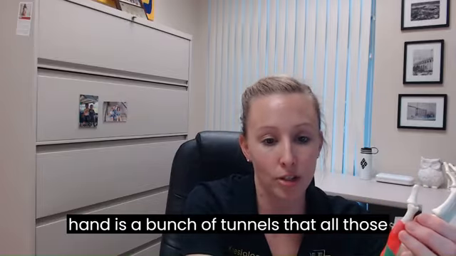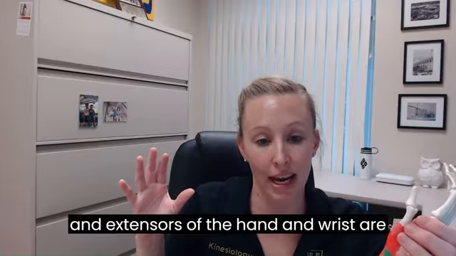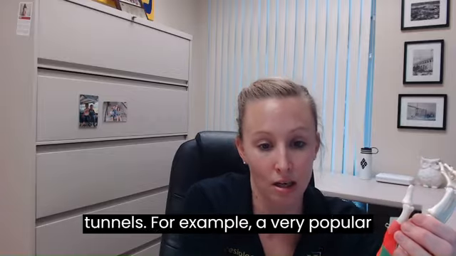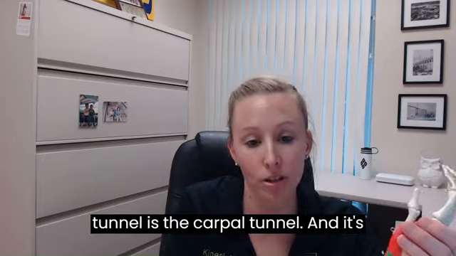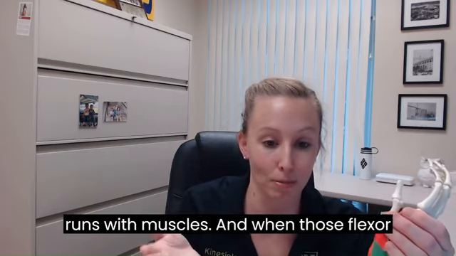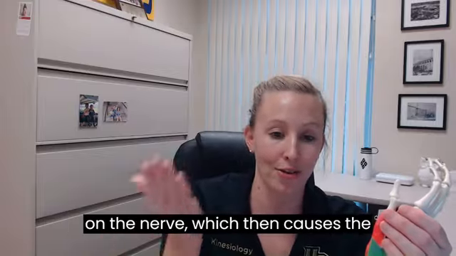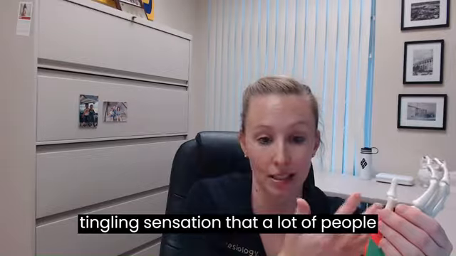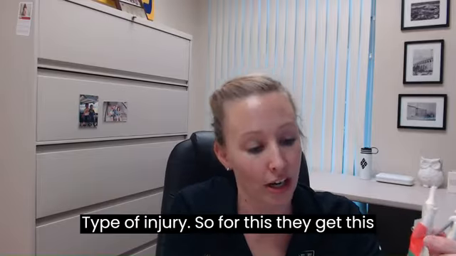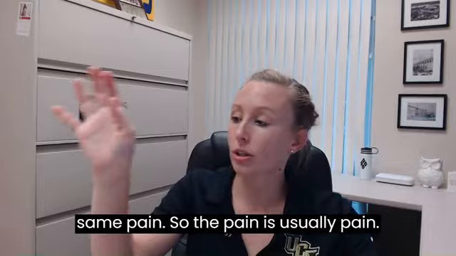The hand has a bunch of tunnels. All those muscles that I talked about, the flexors and extensors of the hand and wrist, are running from the elbow down and connecting into the hand through these tunnels. For example, a very popular tunnel is the carpal tunnel, and it's popular because there is a nerve that runs with muscles, and when those flexor muscles get inflamed, they put pressure on the nerve, which then causes the tingling sensation that a lot of people have, which is another injury pattern. For this one, they get the same pain.